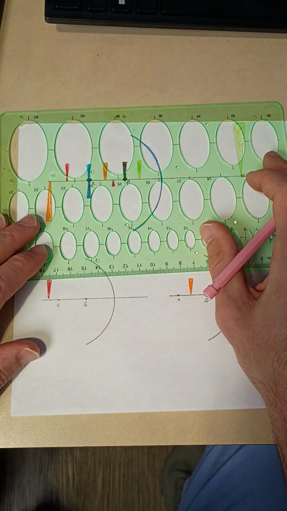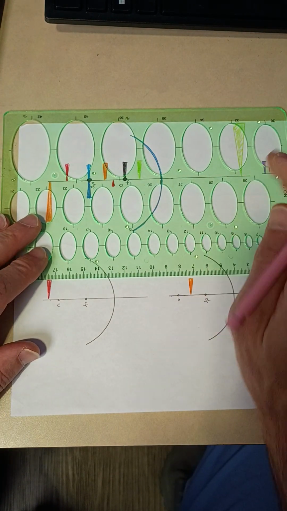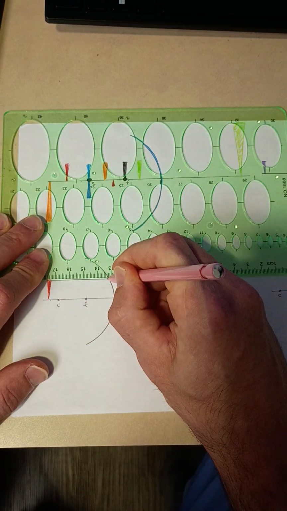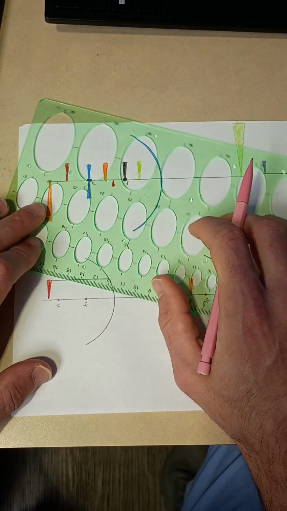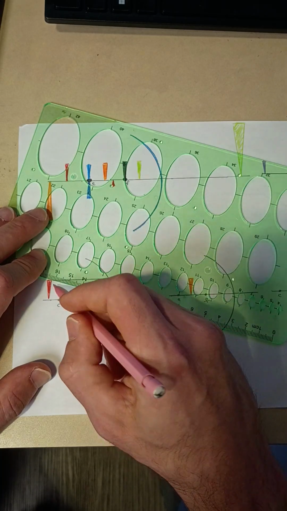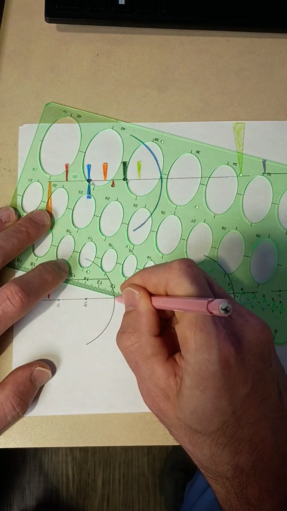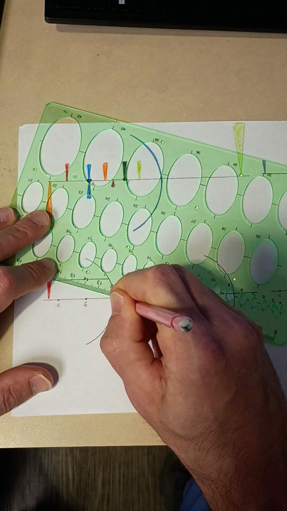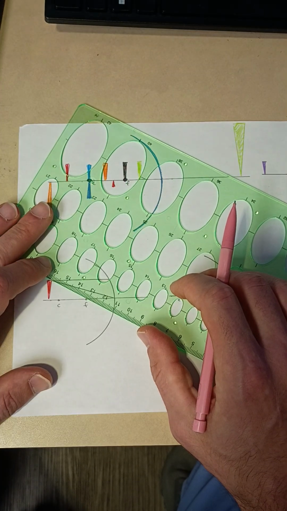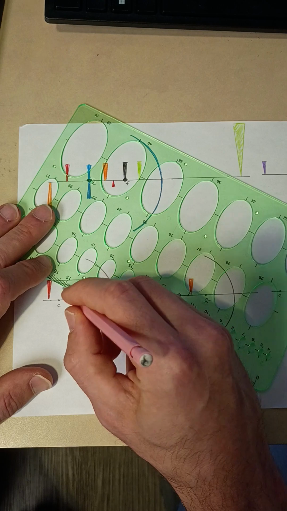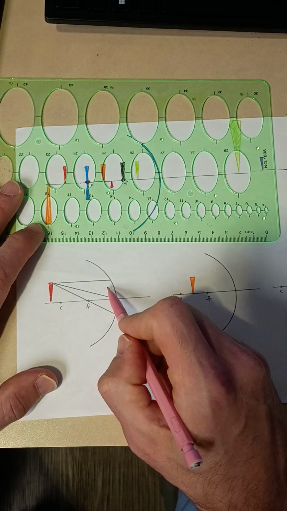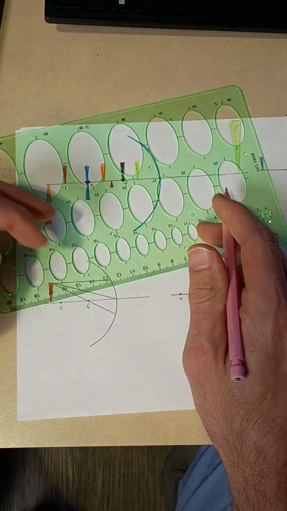Okay, so line 1, we always draw from the top of the object, and it's always going to be parallel. So it hits here. Line 2 always goes from the top of the object to the center of the mirror. And then line 3 always goes from the top of the object through the focal point. Now they're going to reflect, and when these lines cross over, that's where the image will form.